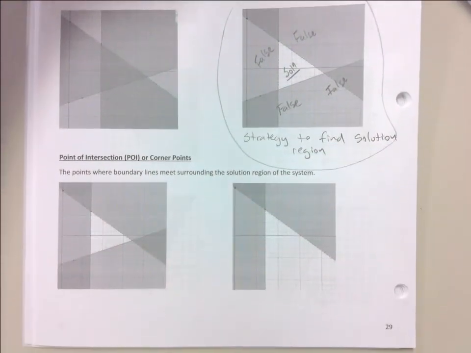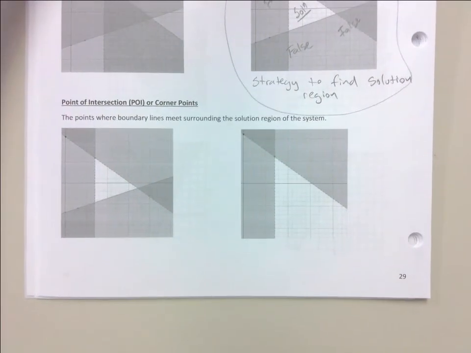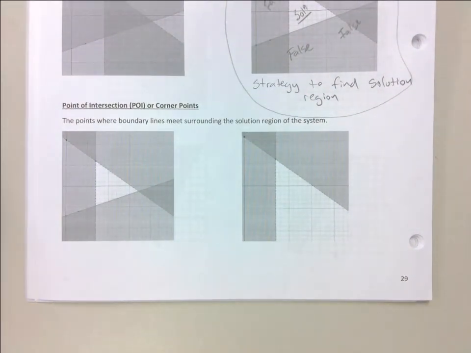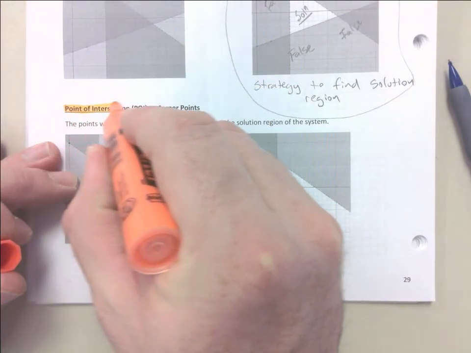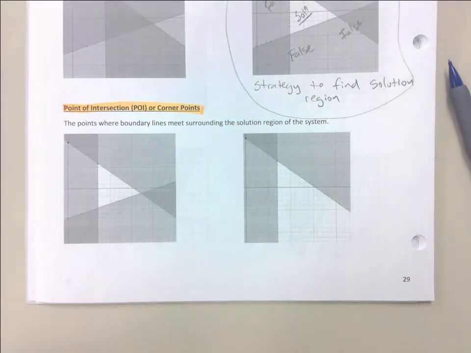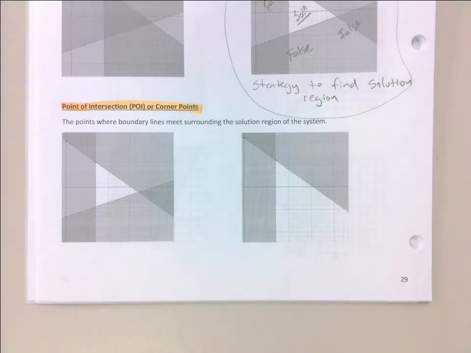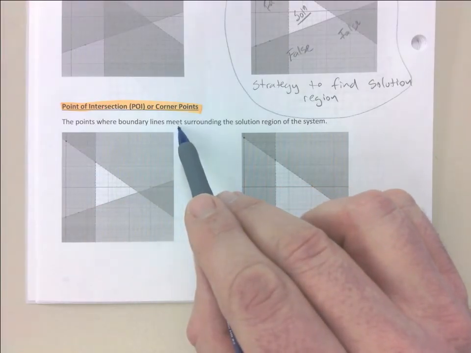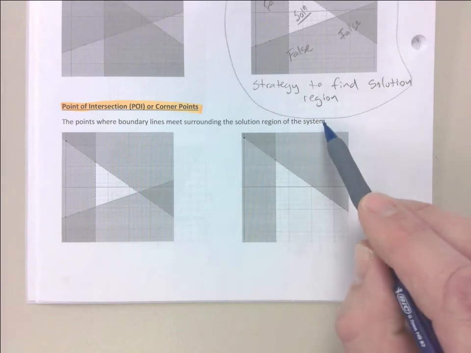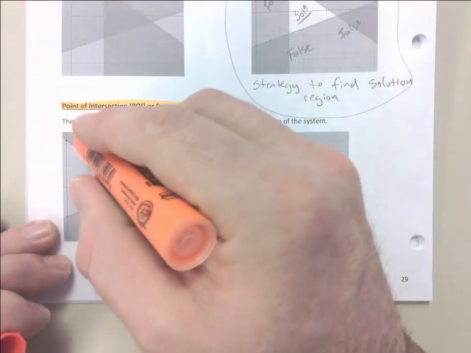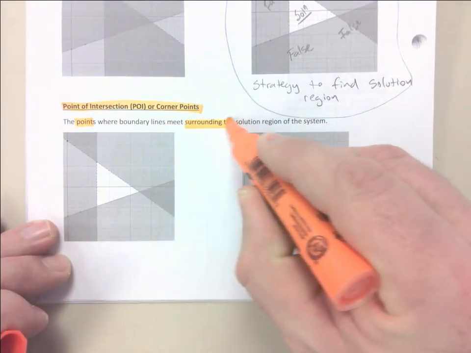Okay? This part here I kind of skipped over yesterday. This is important though. You need to be able to find the points of intersections, or you can call them corner points. It doesn't matter. It varies. And it is the points where the boundary lines meet surrounding this solution region. Points that are surrounding the solution region. That's basically what you're after here.